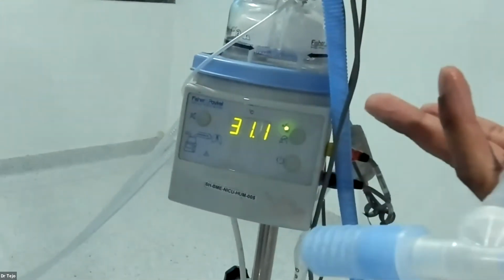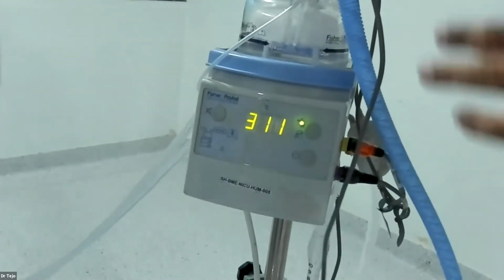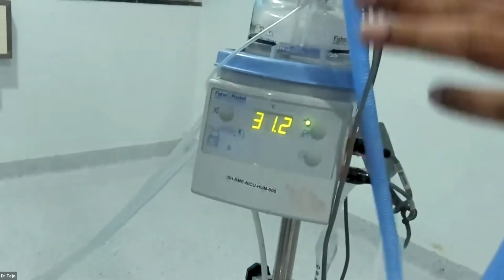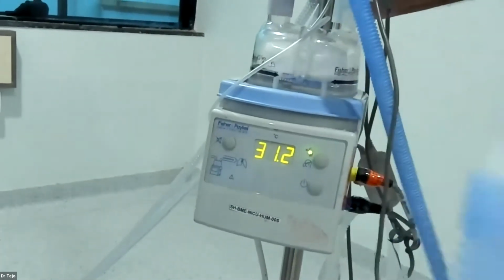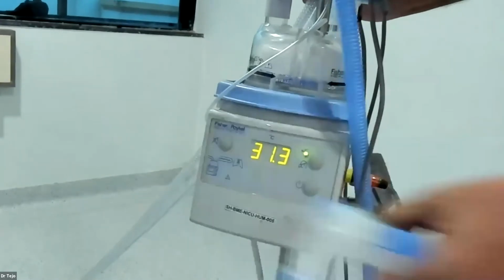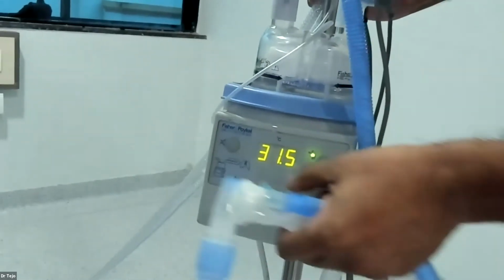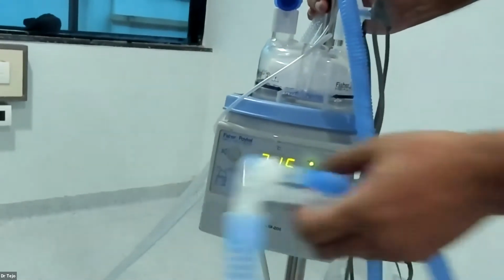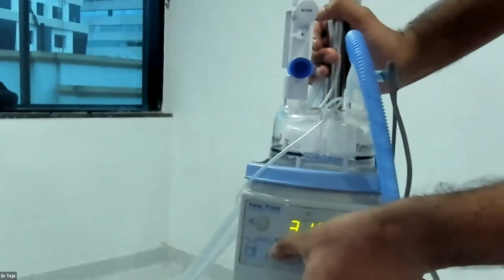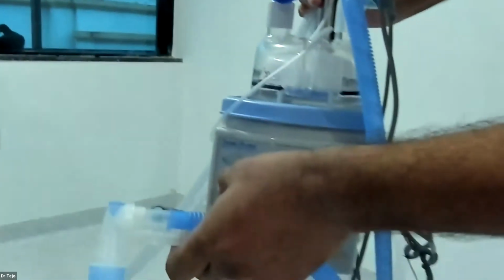The duration before the alarm depends on the degree of low temperature. If it is 32 degrees centigrade, then it will come immediately. If it is 34 degrees centigrade, then it will take some time to get the alarm. So the timing of the alarm depends on the depth of the temperature drop. So these are the 5 alarms.